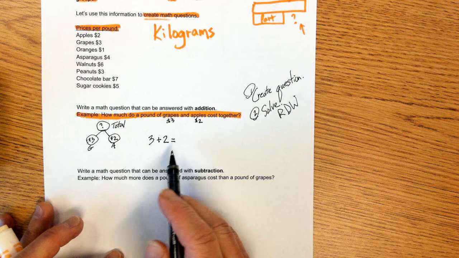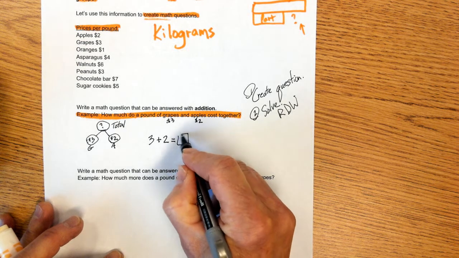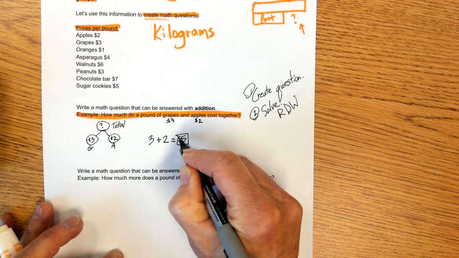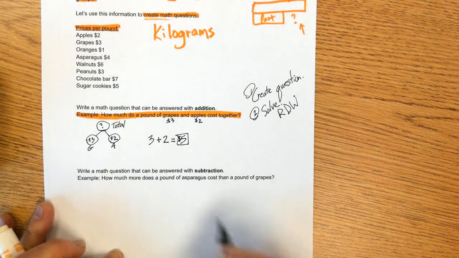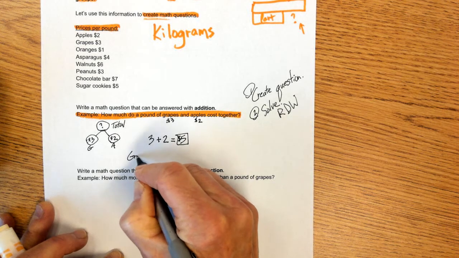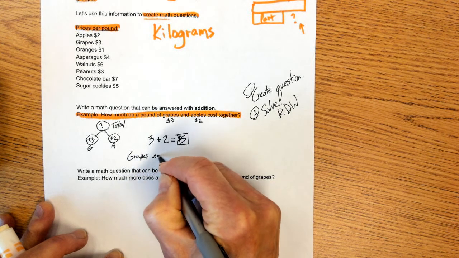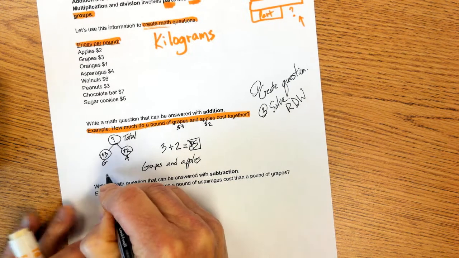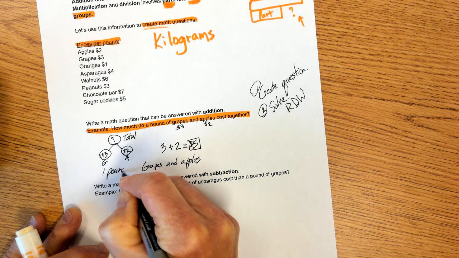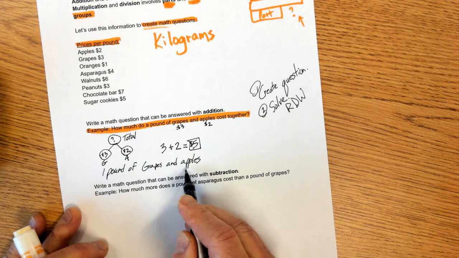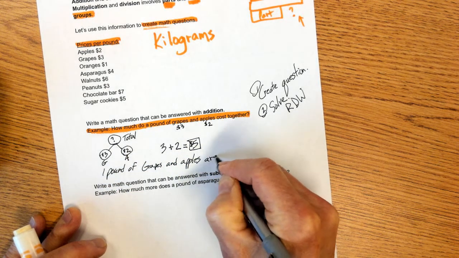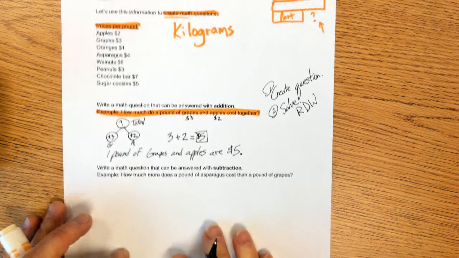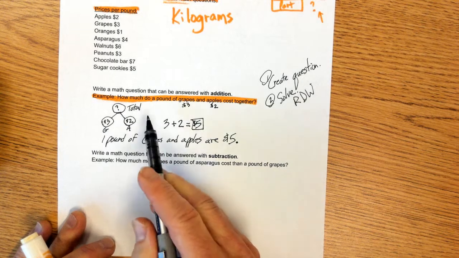By the way, I'm not finished with the number sentence, right? The unknown here is the total, and that's, of course, 5. 5 what? $5, right? Statement. Grapes and apples. I think I'm going to start here. 1 pound of grapes and apples are $5, and there's the statement, right? This is a solution to my problem.